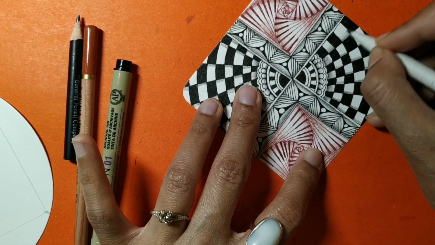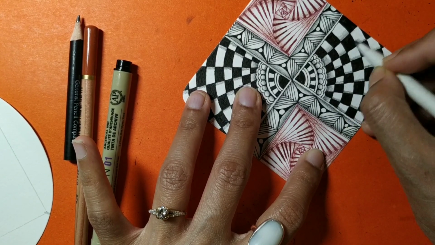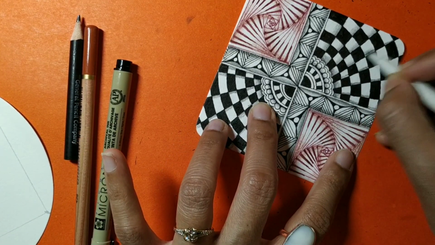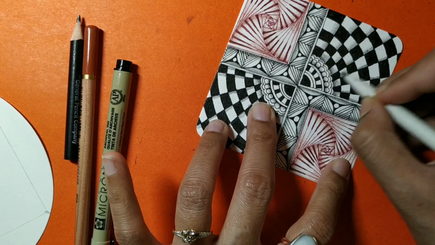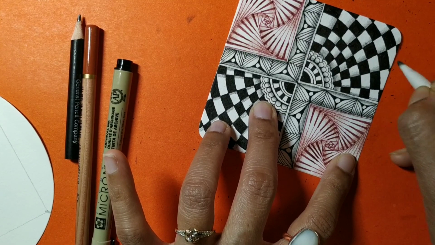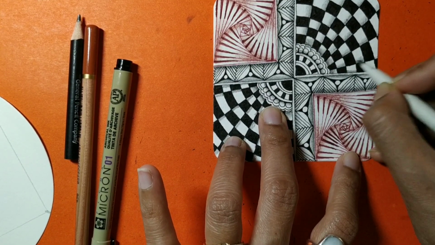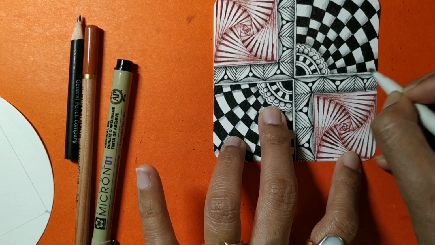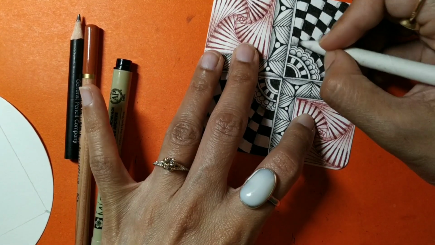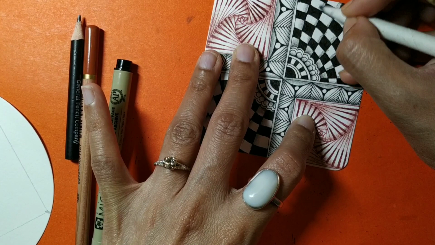Right, and then some here. Don't cover the entire thing. No need to touch the black portions. The same exercise on the other side.